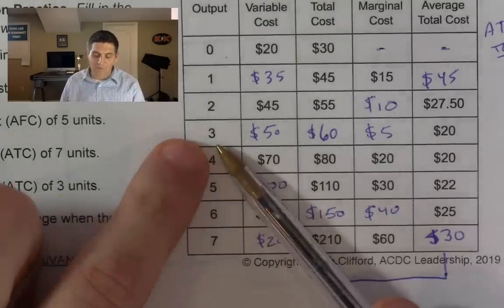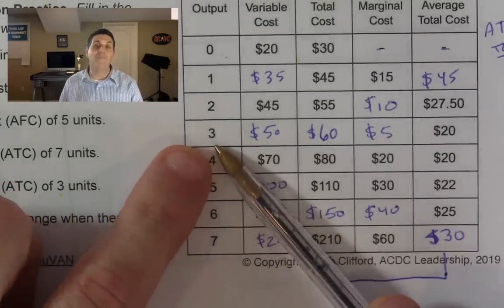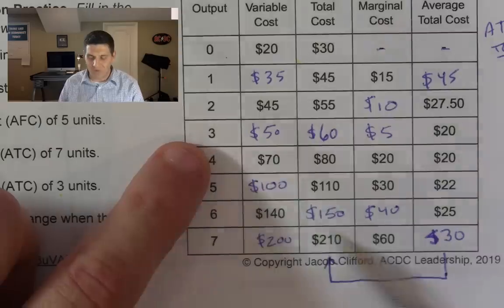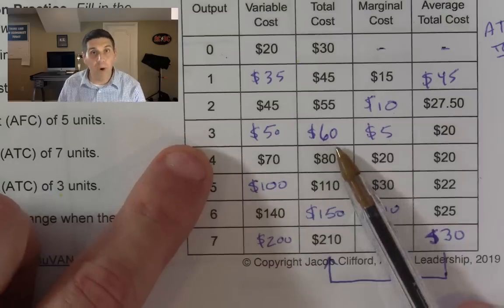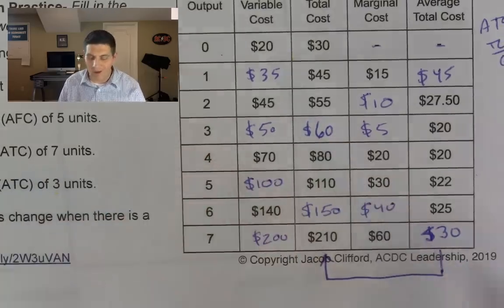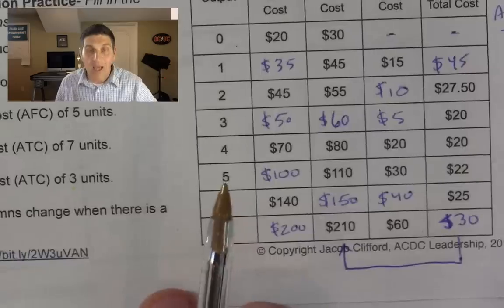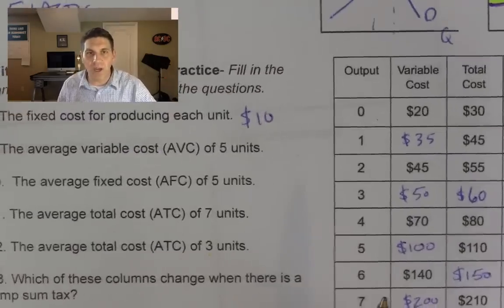So they'll say, okay, if output is 3 and the average fixed cost is 12, you don't need that information, and the average total cost is 20, how much is the total cost? Boom. And then you can figure it out with enough information in there. But basically, that's kind of questions you might see. Let's go ahead and answer some of these questions since we're here.